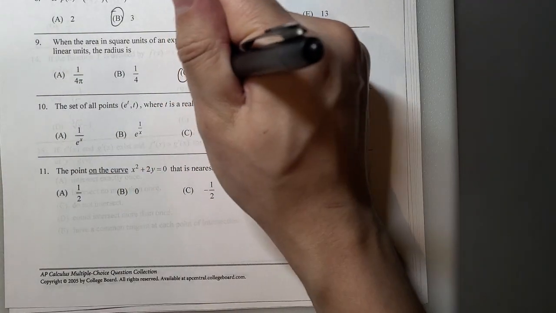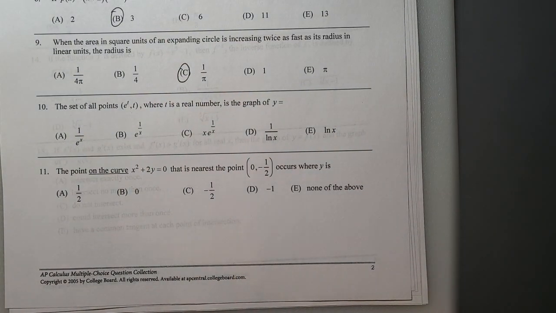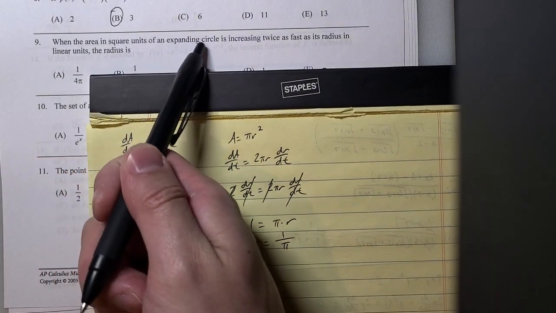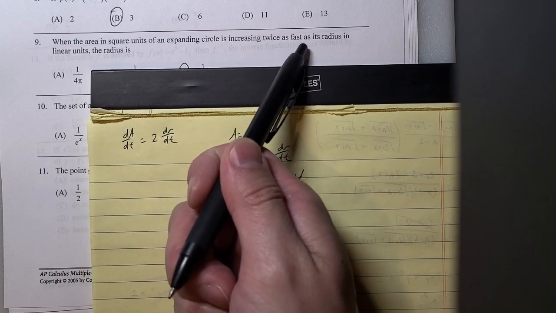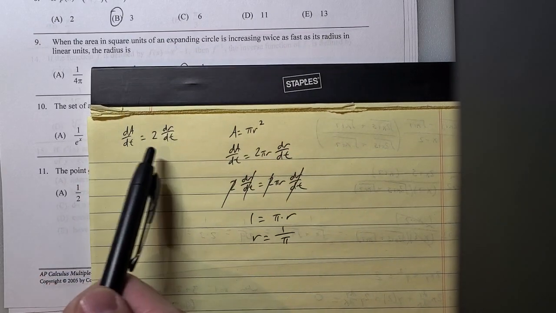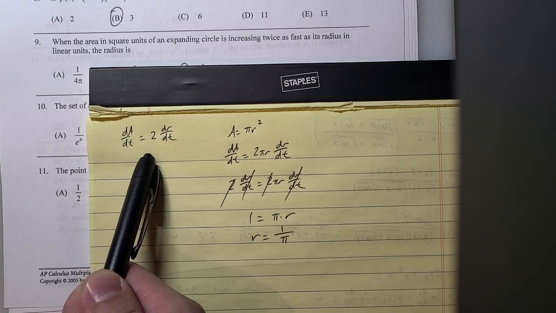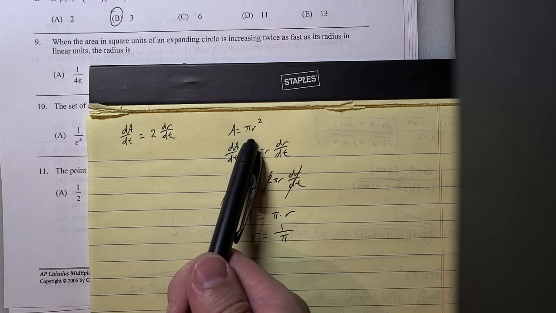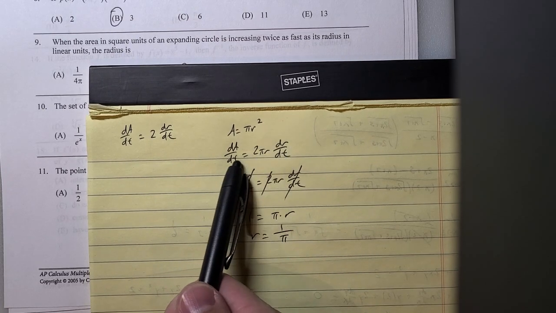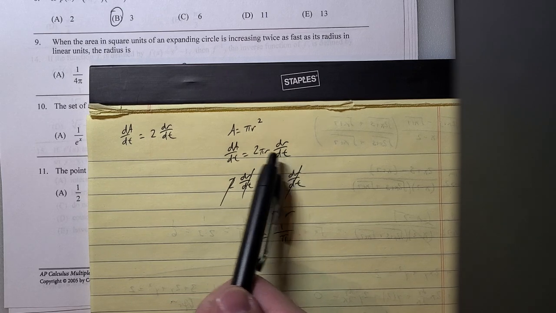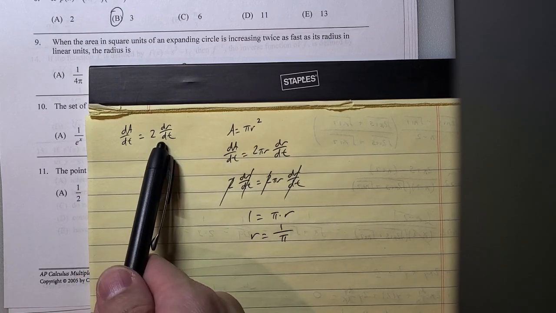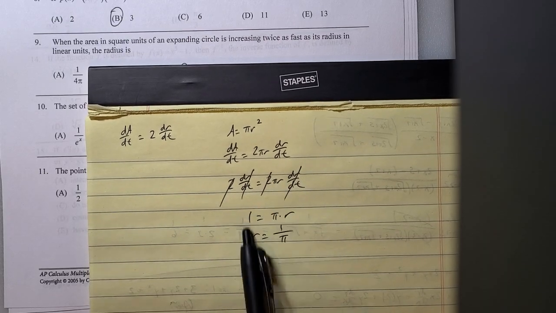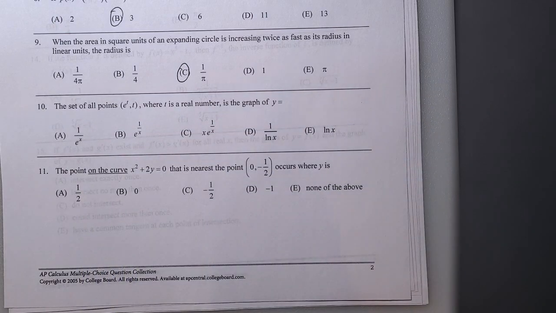Yes. Okay. So not too bad. So once again, it said that area of an expanding circle is increasing twice as fast as its radius in linear units. So that's this relationship here. dA/dt is 2 times dr/dt, okay? We know what the area of the circle is. Area is pi r squared. So we differentiate this with respect to time. We get dA/dt is 2 pi r dr/dt. We plug in dA/dt as 2 dr/dt. That's what we did here. We start canceling things, and then we only have r left. We solve for r. Okay?